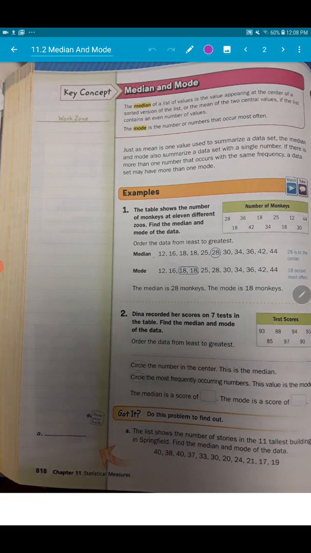All right. So the median of a list of values is the value appearing at the center of a sorted version of the list, or the mean of the 2 central values if the list contains even numbers. The mode is the number or numbers that occur most often. Just as mean is one value used to summarize a data set, the median and mode also summarize a data set with a single number. If there is more than one number that occurs with the same frequency, a data set might have more than one mode. So let's go on to some examples.